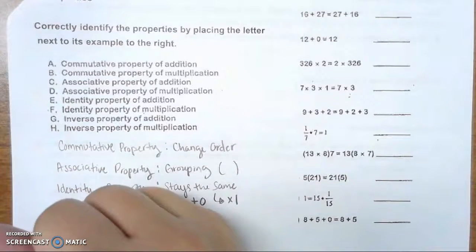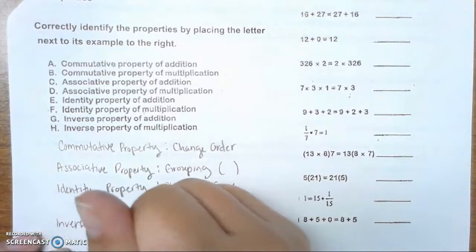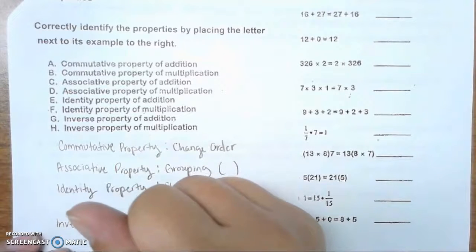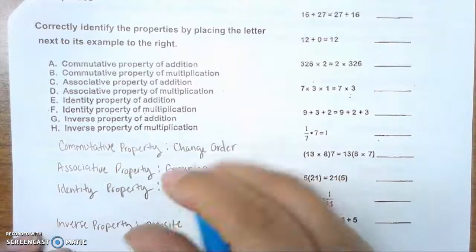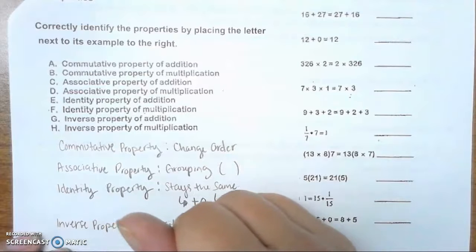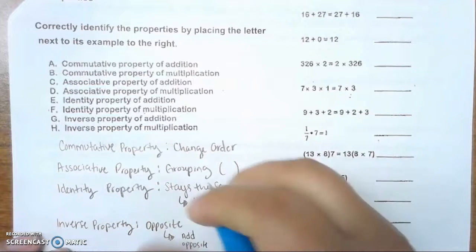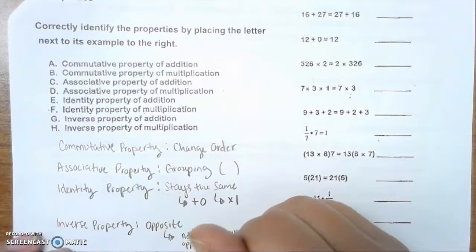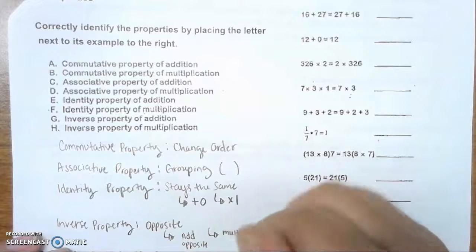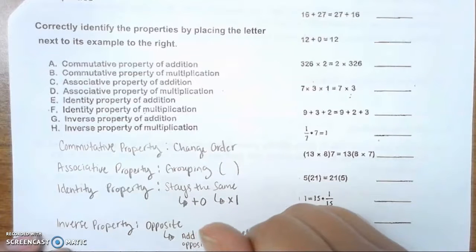And then the inverse property. Inverse means opposite. So for adding, we're going to add opposites. For multiplying, we multiply by the reciprocal.